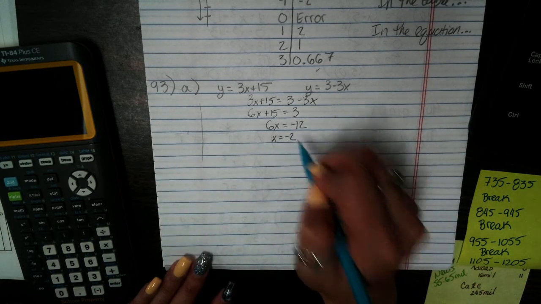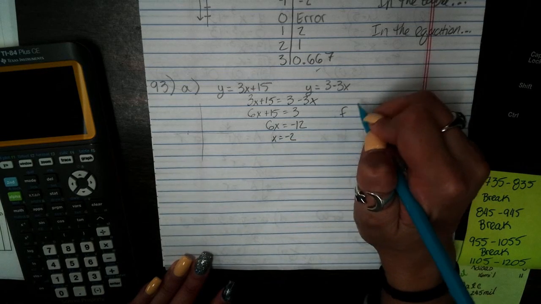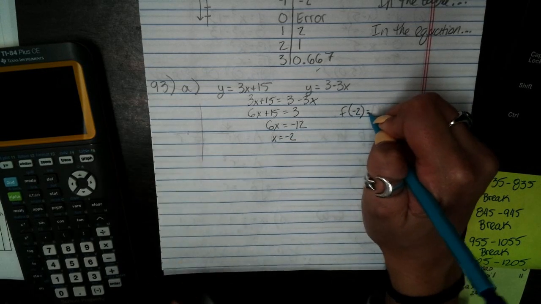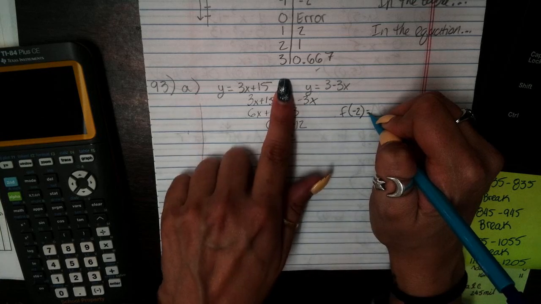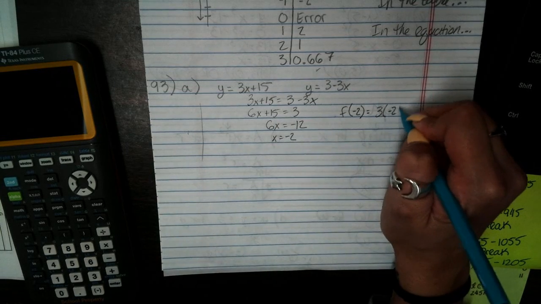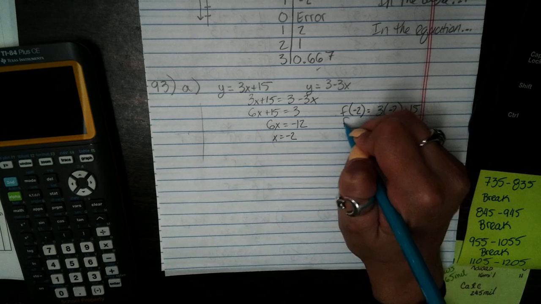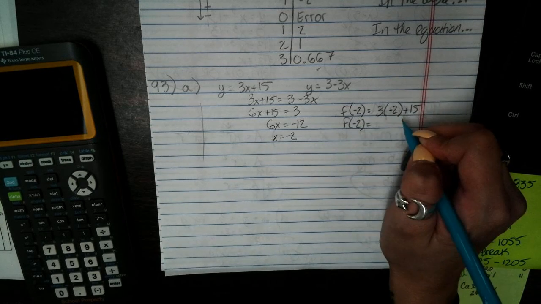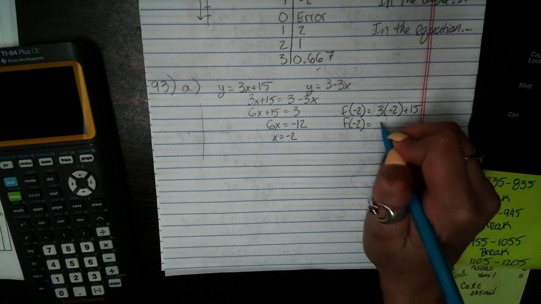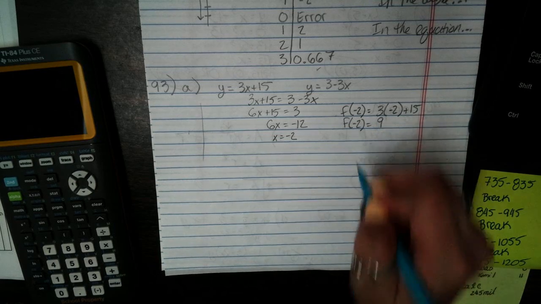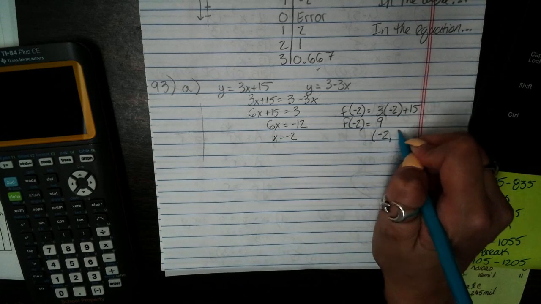So I'm going to plug this in as my input. My input now for this equation, again, doesn't matter which one, they'll both give you the same answer. So plug it into one of them. When I plug -2 into the function, -6 plus 15, my answer is going to be 9. So my intersection coordinate is (-2, 9).